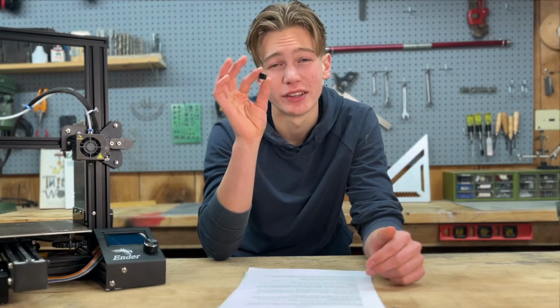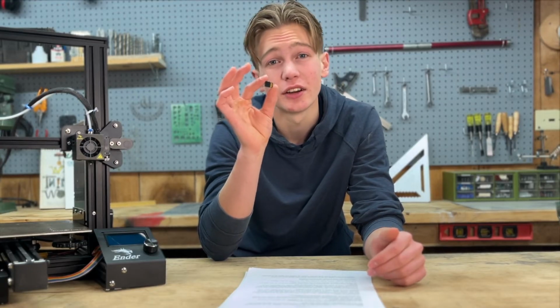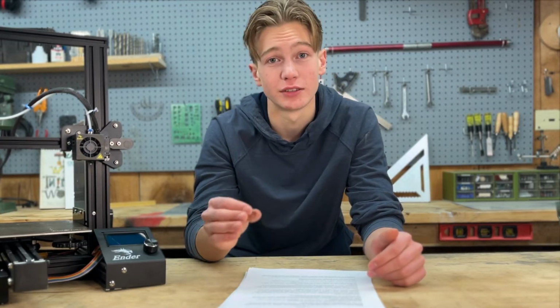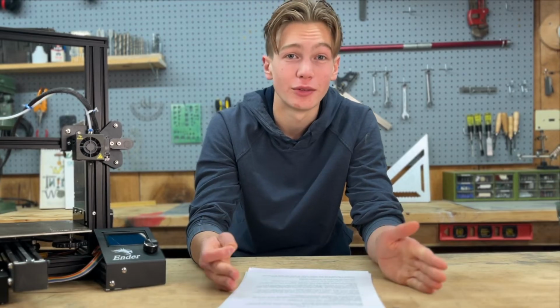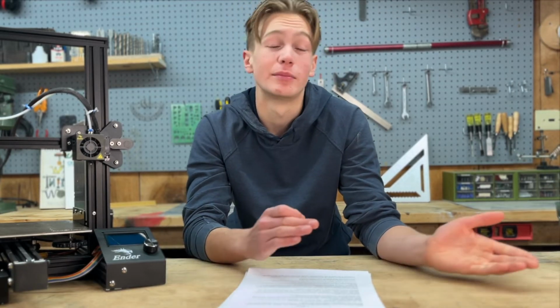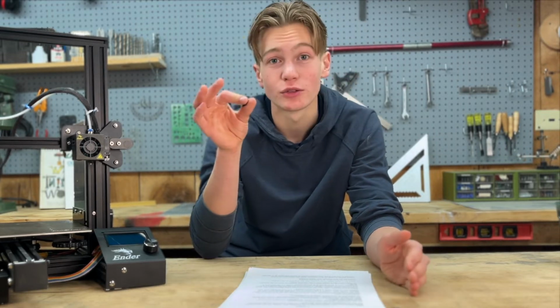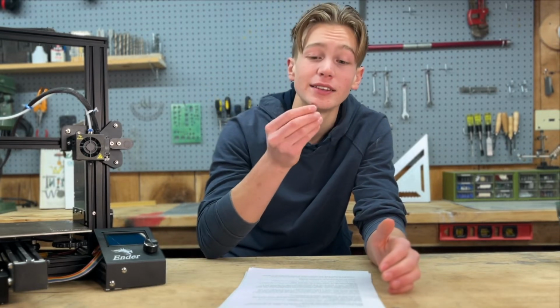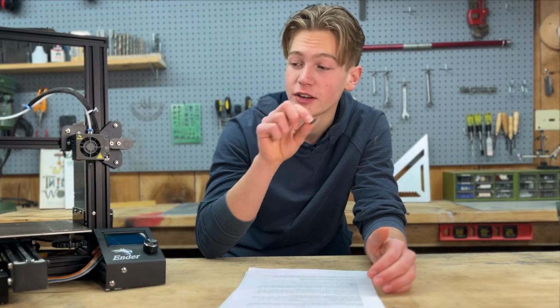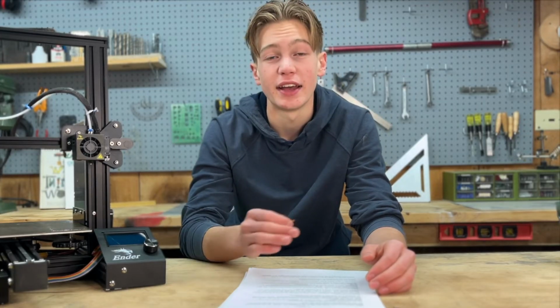Here's the process. Basically, we have this tiny micro SD card, and on that SD card, we can put tons of different kinds of files. We can put files that we download from the internet, or we can even put files that we make ourselves. But then we take those files and we put them onto this, and then from here it goes to the 3D printer, and that's how we print it out.